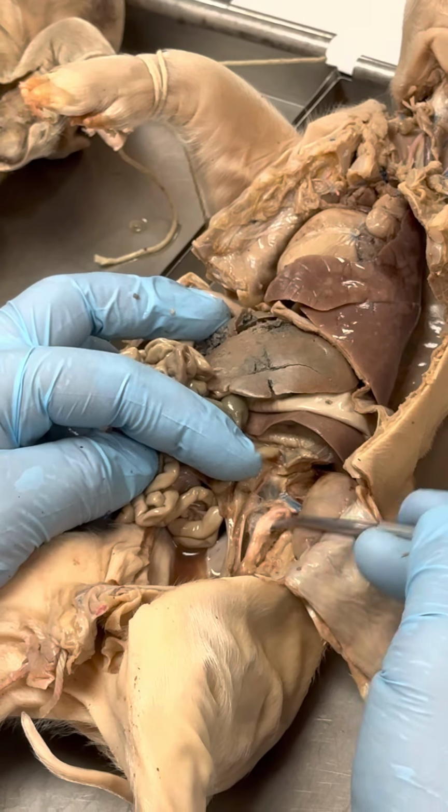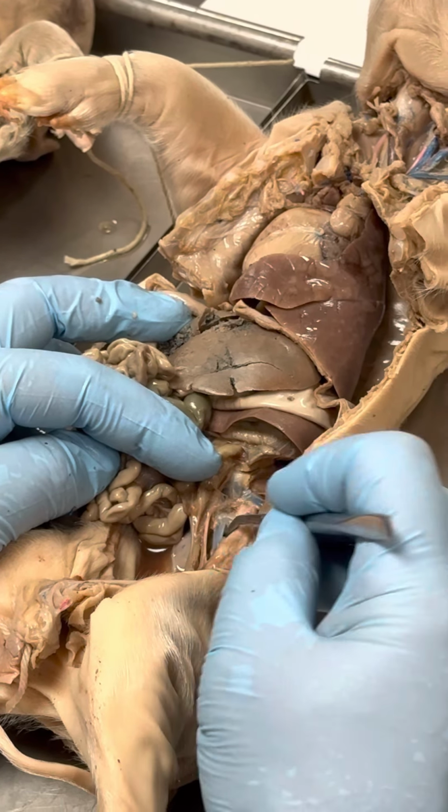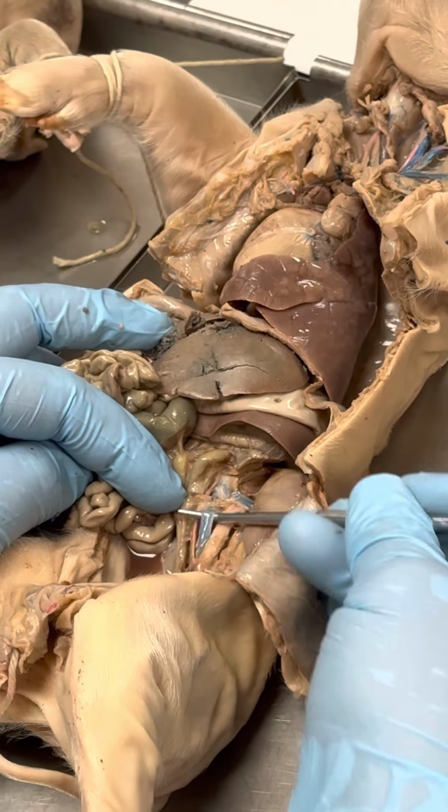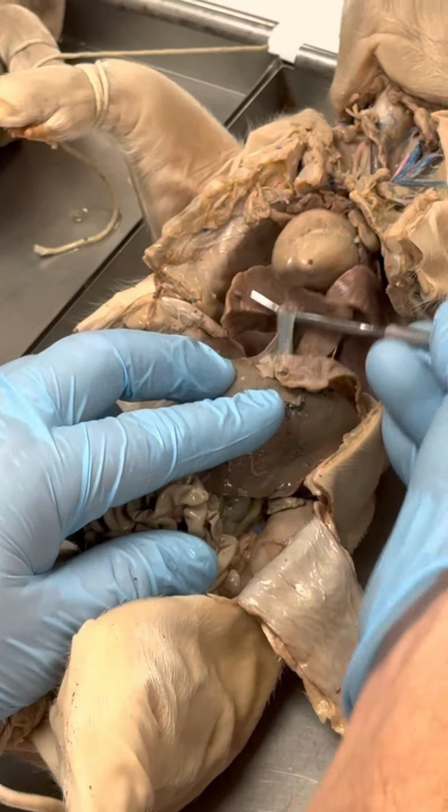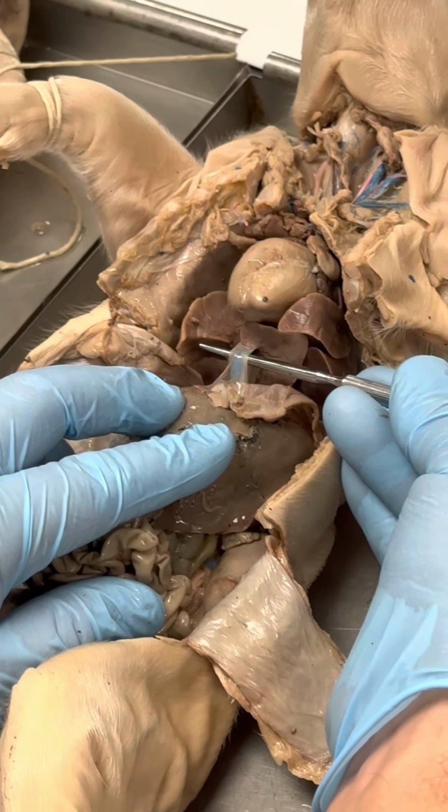Now we'll do inferior vena cava. I'll show it to you in a couple spots. Here's one, inferior vena cava. You can also see it right here pretty easily, right below that heart. Inferior vena cava.